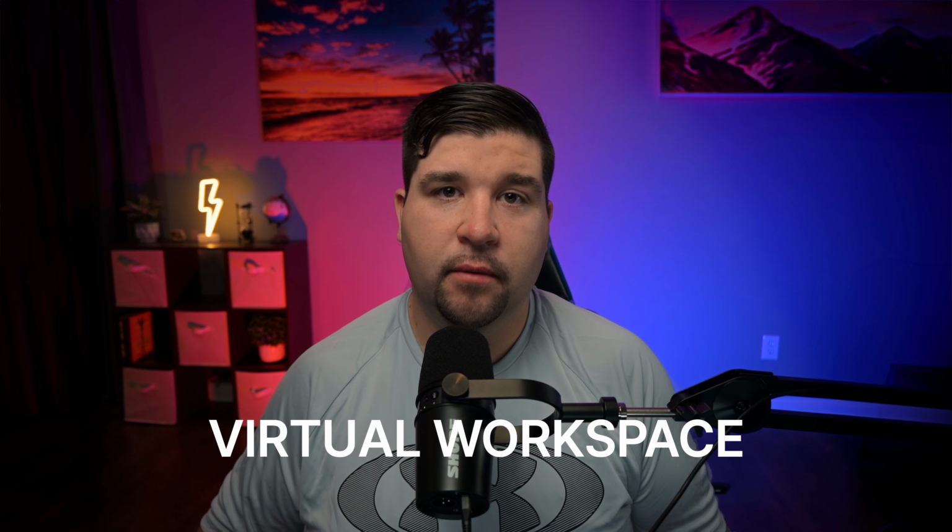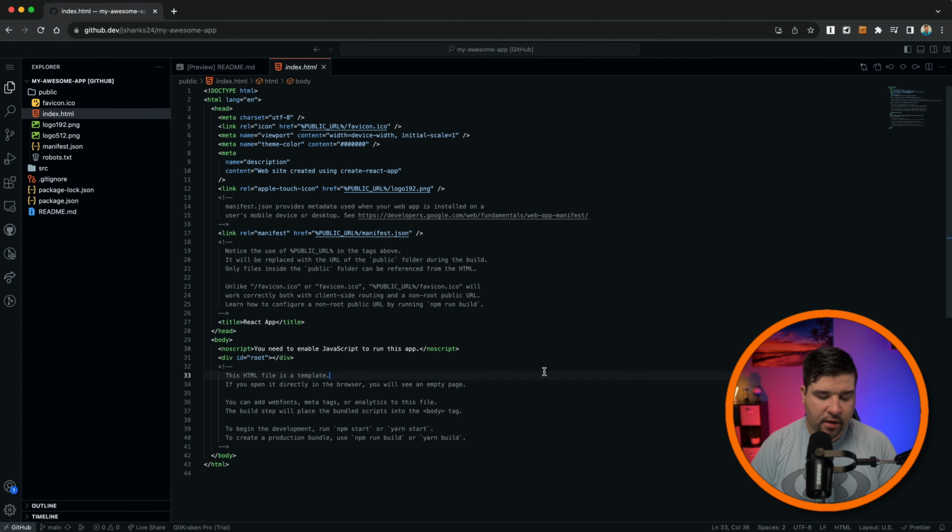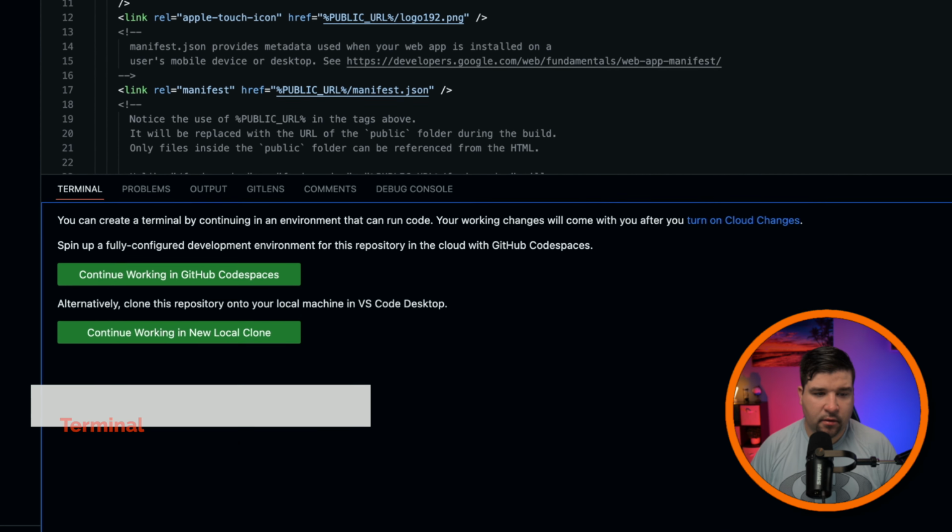So you may be asking, what exactly is this VS Code in a browser instance? This VS Code instance is running in what's called a virtual workspace mode. And with that comes a few limitations. For one, certain key bindings won't work. This is because the browser is going to catch some of the key pressings when you press the keys instead of VS Code.